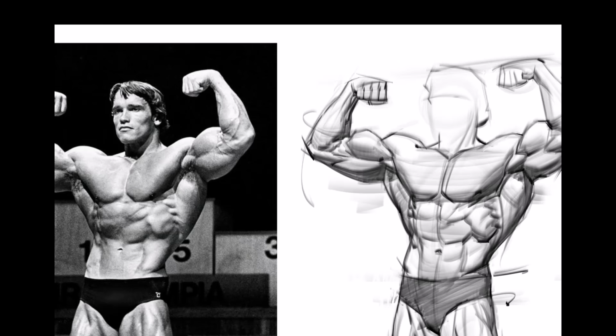So here I'm just getting this brow line and the eye line. And go back and keep blocking out his hair. At the base of his ear.